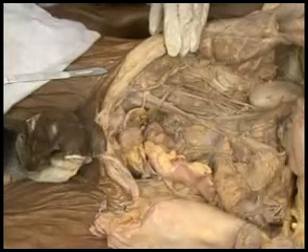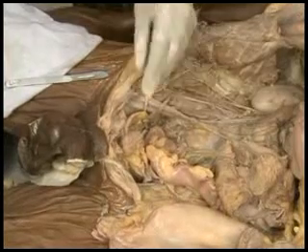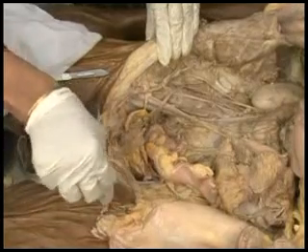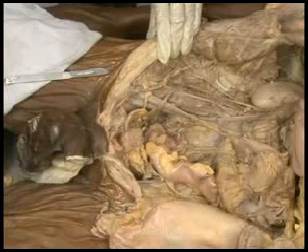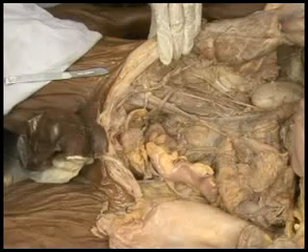Now we come to the inguinal canal. The inguinal canal is a canal which is developed better in the case of males, because the testis has to descend down, because spermatogenesis takes place at a lower temperature, so the testes are hanging in the region of the scrotum.